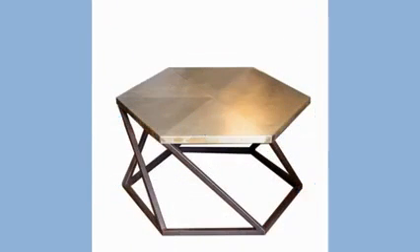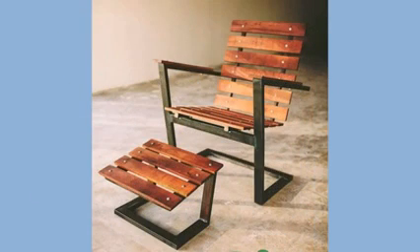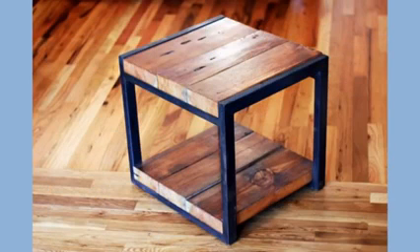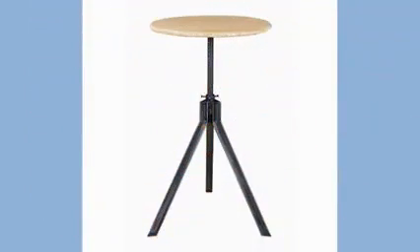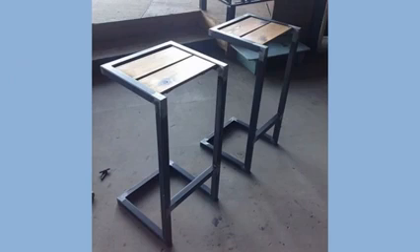Well, as you can see, some of the designs are very simple to make with basic hand tools, while some are a little bit more complex, requiring some jigs and fixtures. But overall, you can pick any design at your skill level and try to manufacture these metal frame stools.